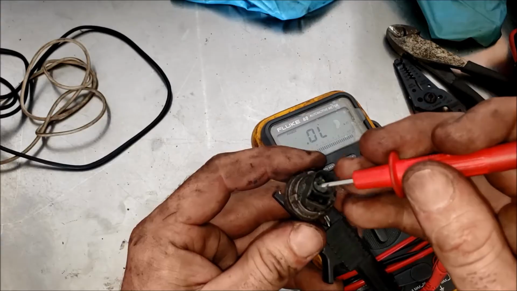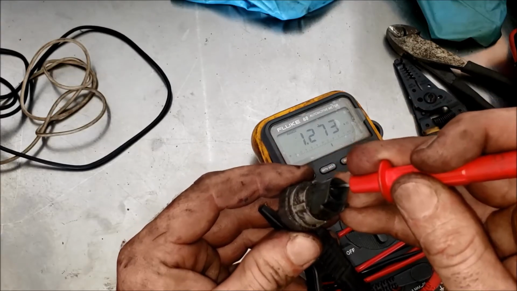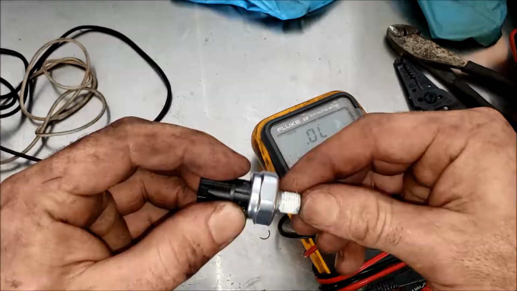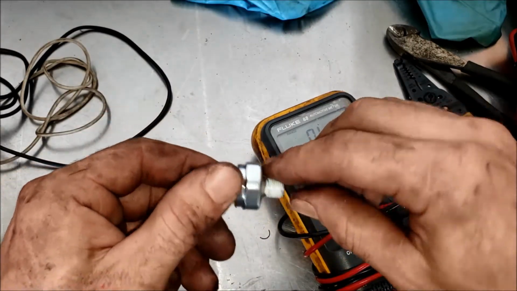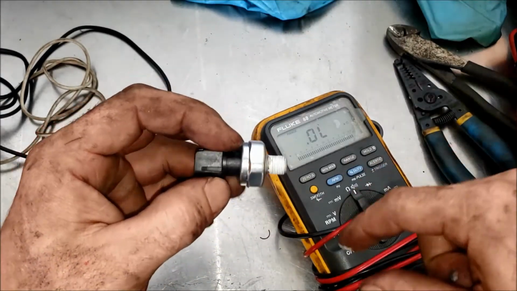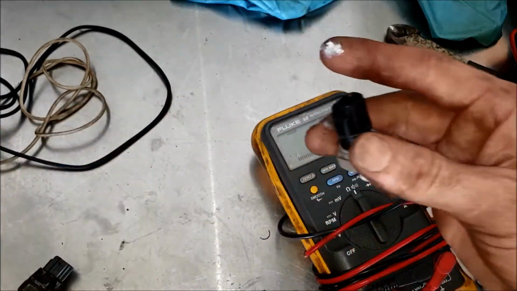Clamped between the threads and this terminal, we've got high resistance, 1200 ohms. So definitely the problem. Put a little high temperature thread sealant on these. You could also use Teflon tape. Make sure to check down below. I'll drop links to that stuff and anything I use in this video too.